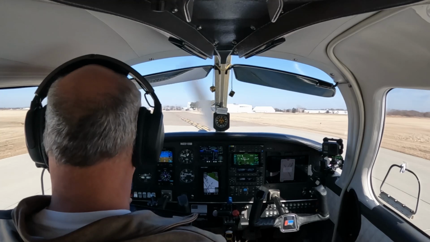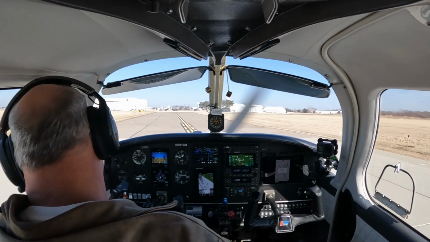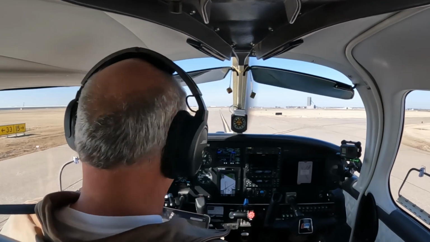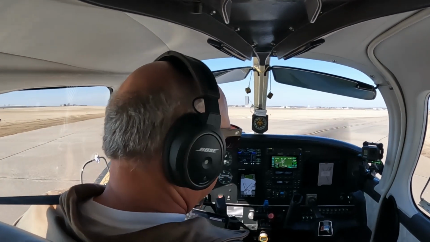Davenport, Piper Dakota 19 Mike, clear the active, Davenport. Davenport, Piper Dakota 19 Mike, taxi from Carver to the T's, Davenport.